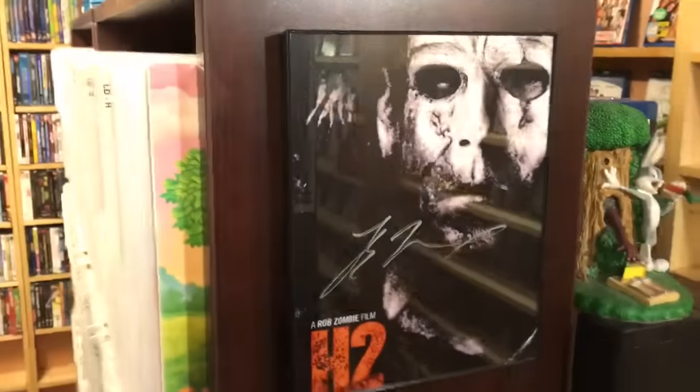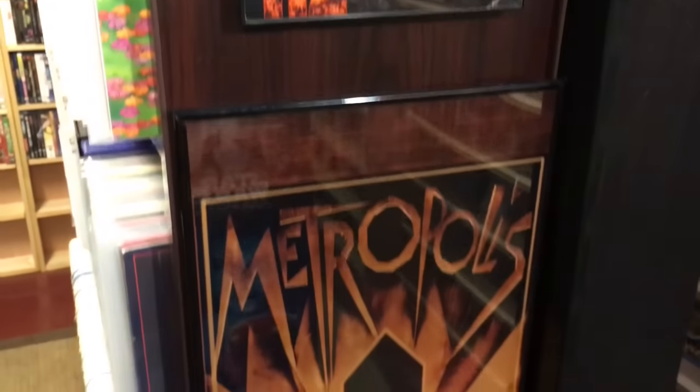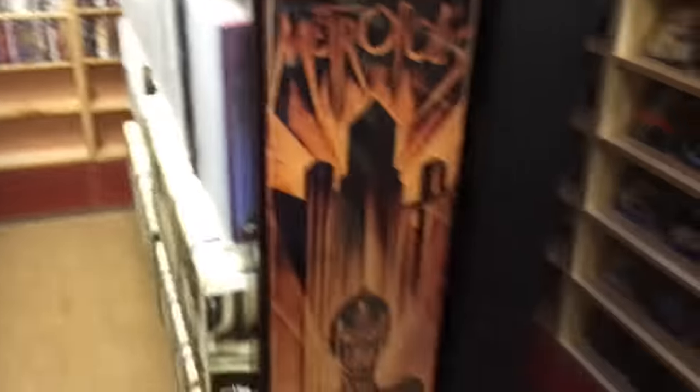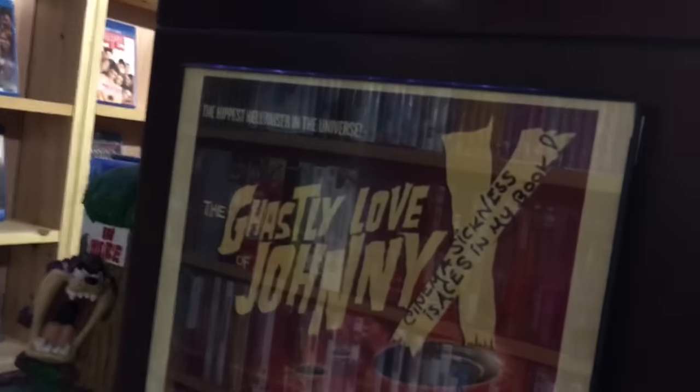And we got a Tyler Mane signed H2O picture there. And Metropolis. I love this Metropolis poster. I got that for $5 at a Goodwill. One of my coolest finds. It was framed and everything, and it just happened to perfectly fit right there. I love that. And on the other side, we got my signed Paul Bennell, The Ghastly Love of Johnny X. Little mini poster. That's cool. Paul Bennell, super nice guy.